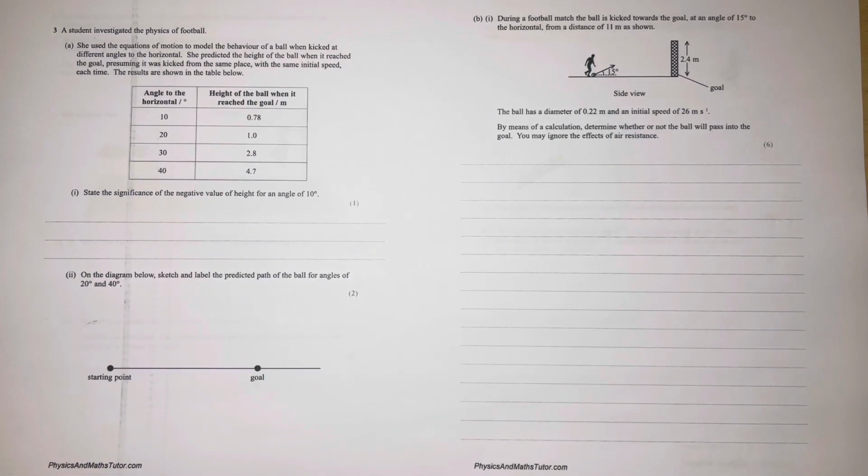And it says, state the significance of the negative value of the height for an angle of 10 degrees. What is the significance of the negative value of 0.78?